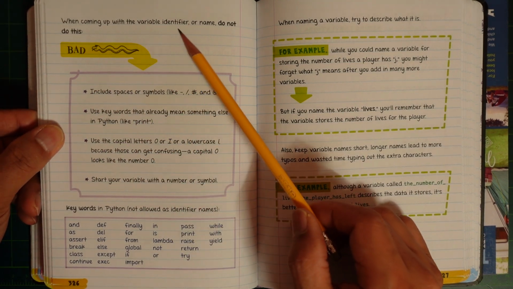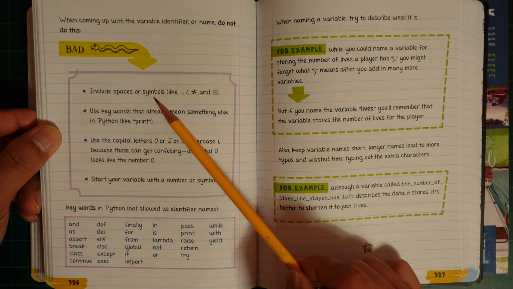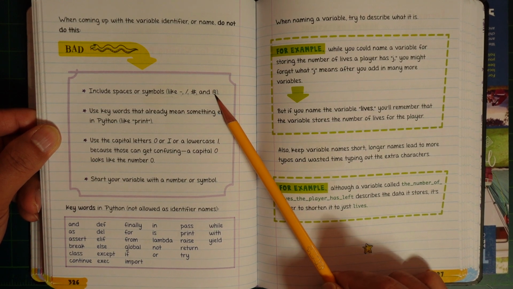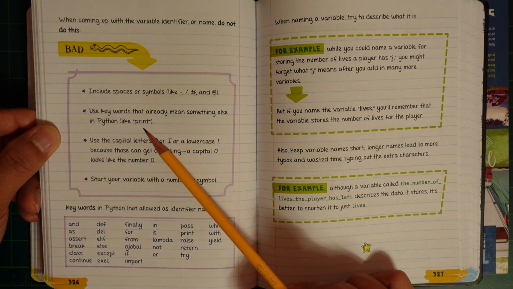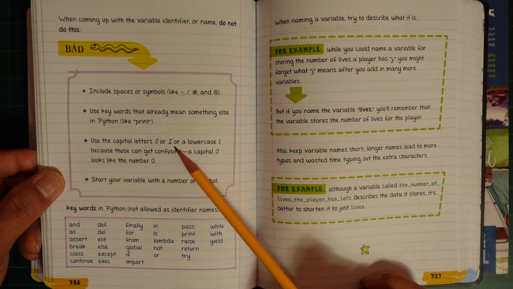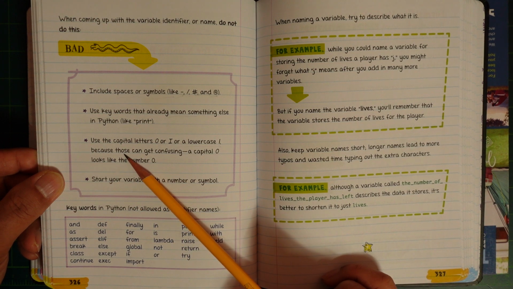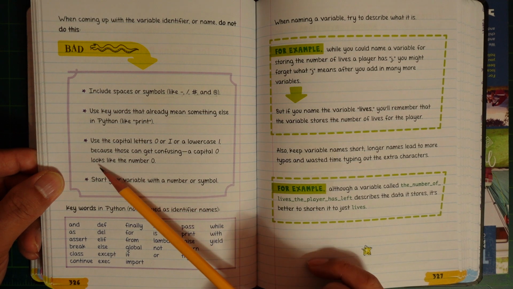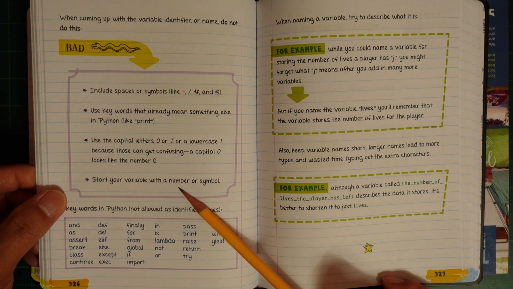When coming up with a variable identifier or name, do not do this. Include spaces or symbols like dash, slash, and so on. Use keywords that already mean something else in Python, like print. Use the capital letter O, capital I, or lowercase l because those can get confusing. A capital O looks like the number 0. Start your variable with a number or symbol.